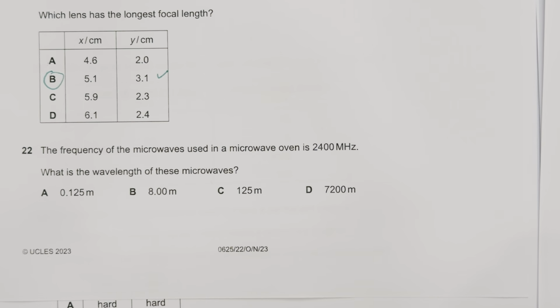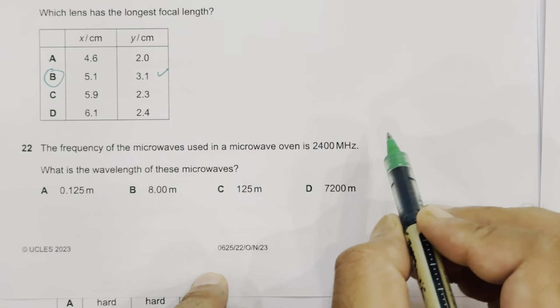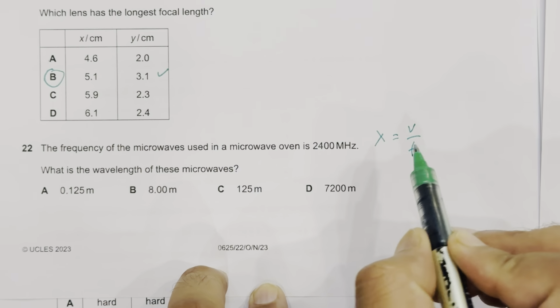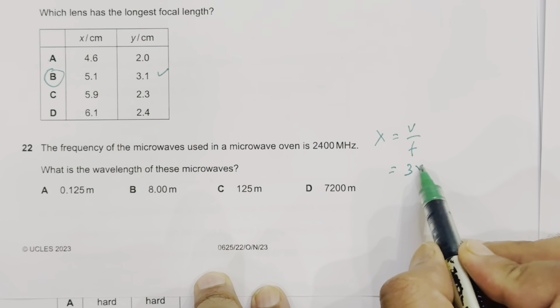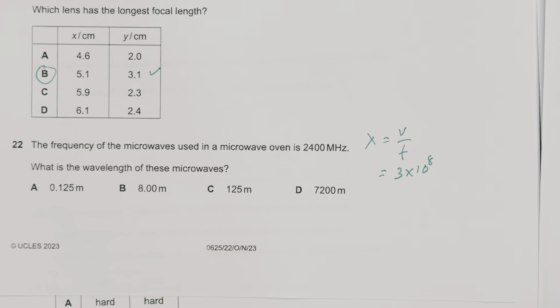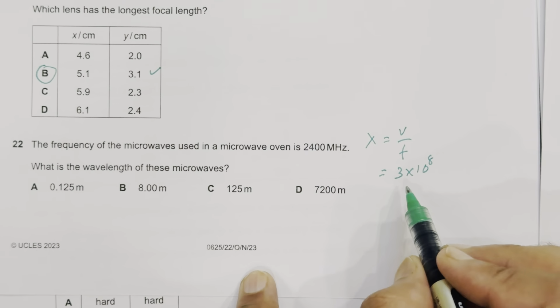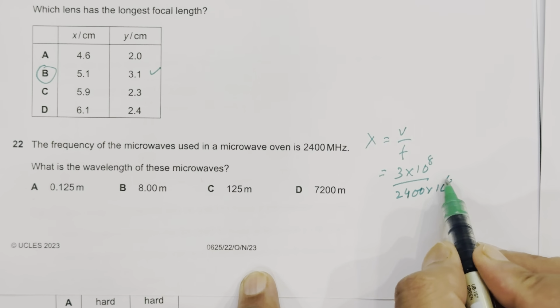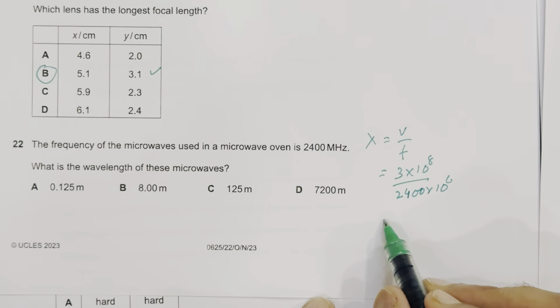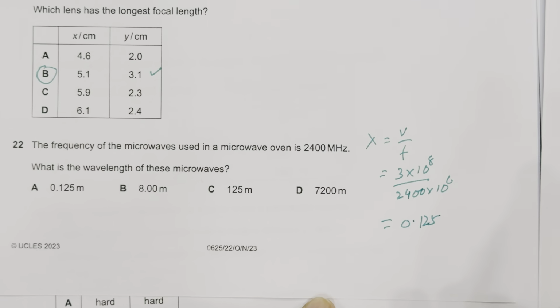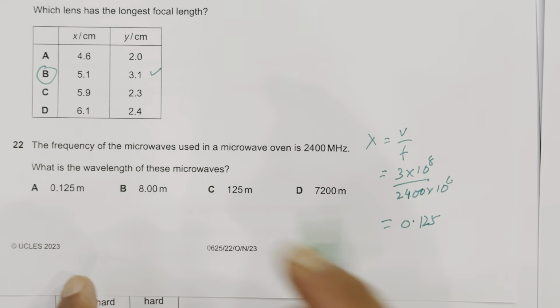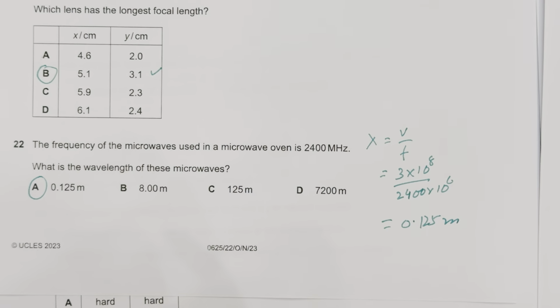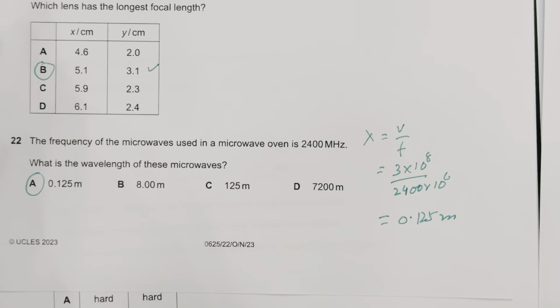The frequency of the microwave used in a microwave oven is 24 megahertz. What is the wavelength of this frequency? We know that the formula for lambda is equal to v by f, and for an electromagnetic wave we use the speed of light, which is 3 × 10^8. Also the frequency is given in megahertz, so we convert it by 10^6. After solving it, our answer will be 0.125 meters. So option A is the right option over here. Moving to question number 23.